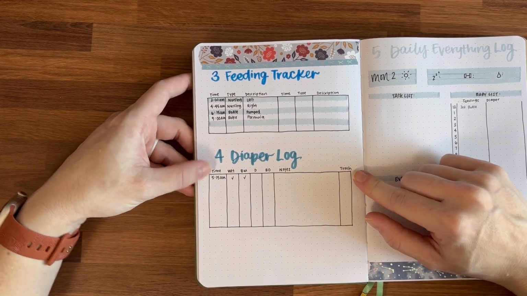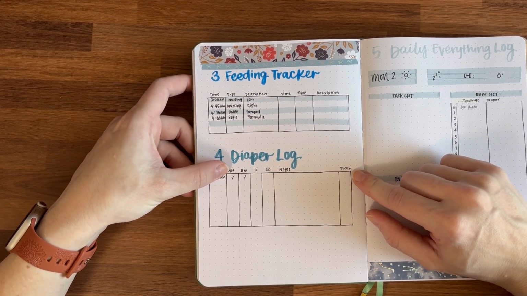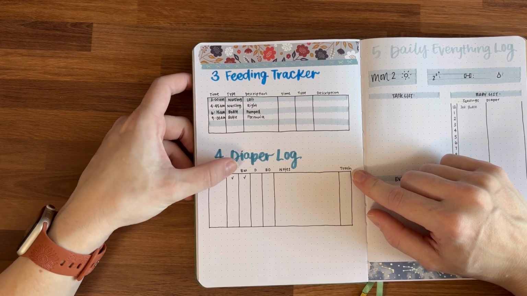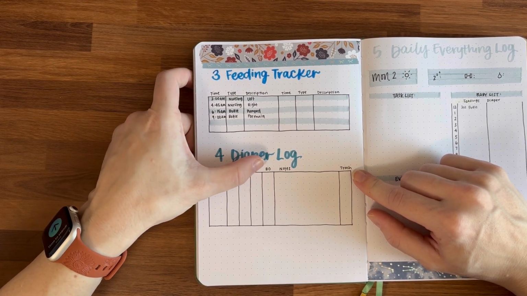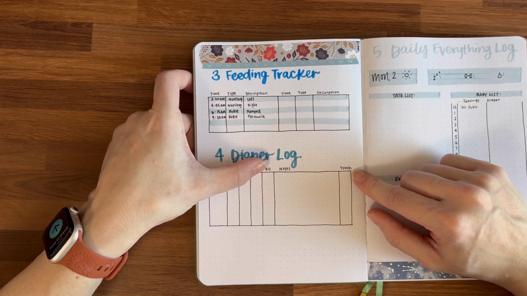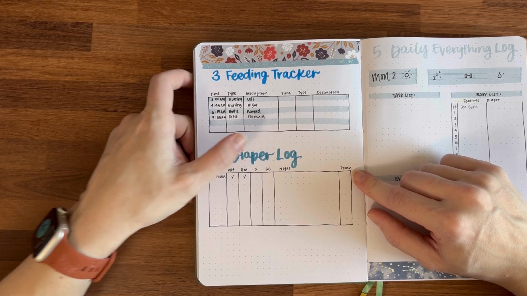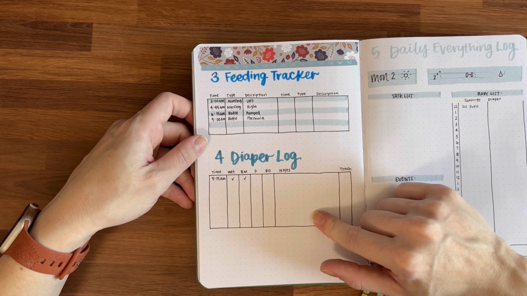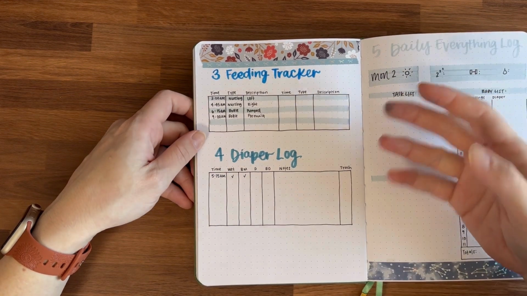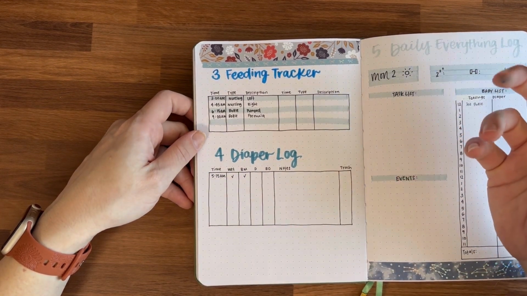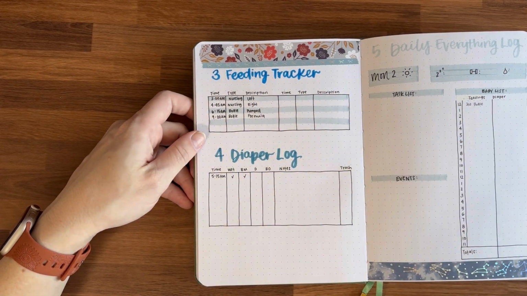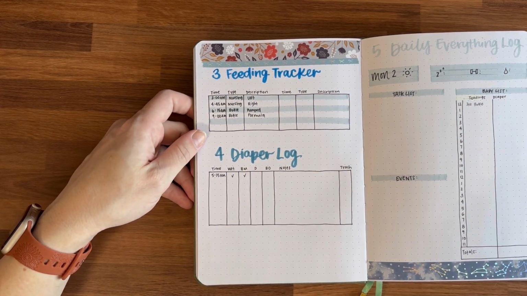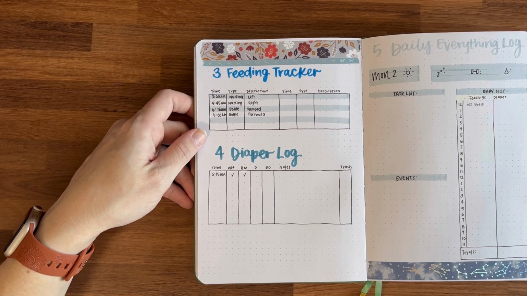So the time, if it was a wet diaper, meaning they urinated, or a bowel movement. D is for diarrhea. B is for blowout, meaning you have some laundry to do as well. And then some notes related to that. Maybe they didn't react well to a certain formula, or maybe while you were trialing diapers, you were putting down notes on what types of diapers handle blowouts better than other diapers.